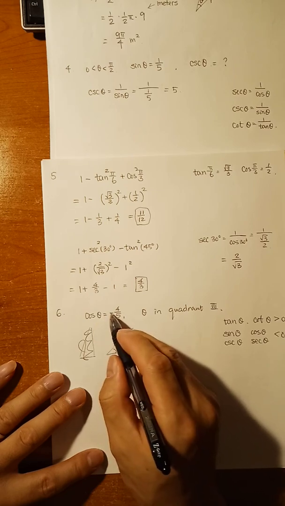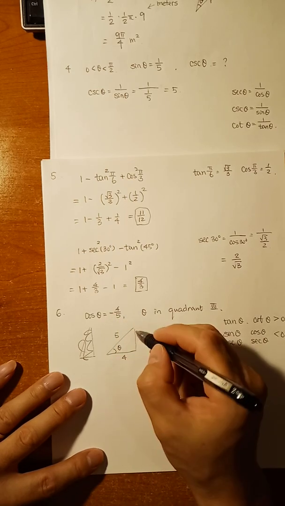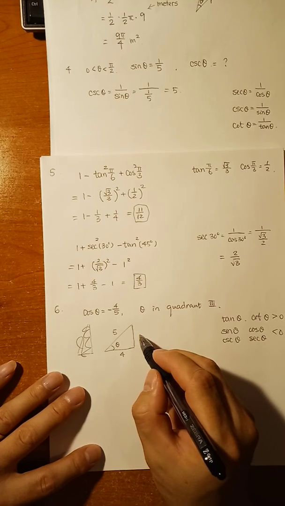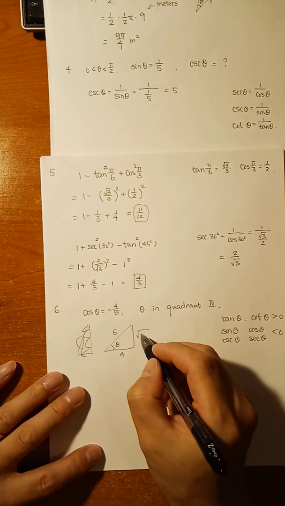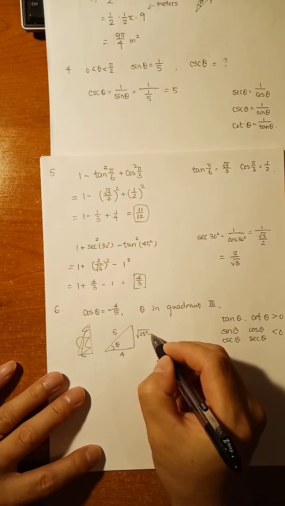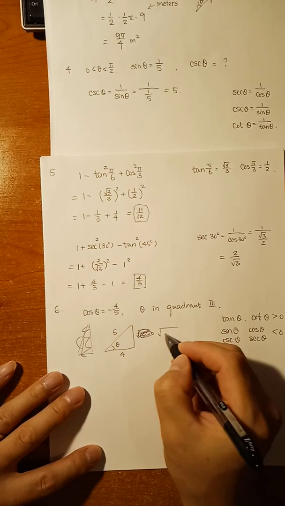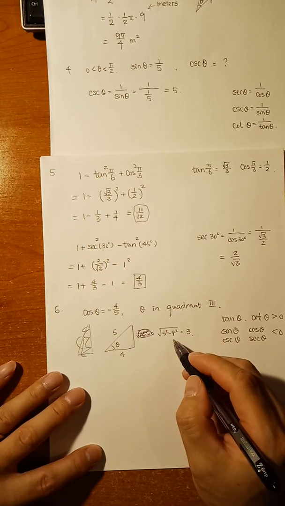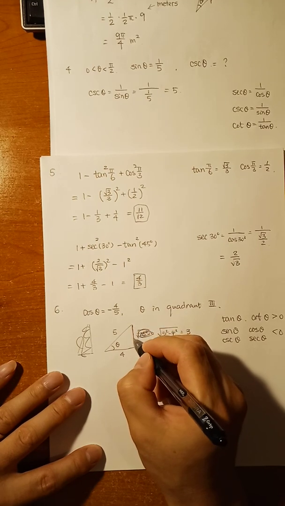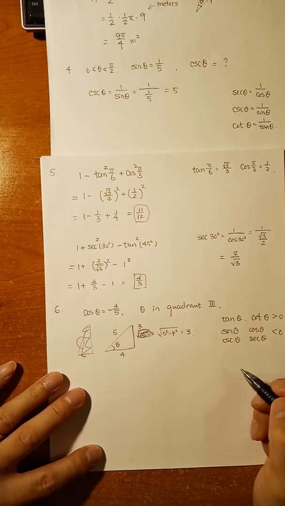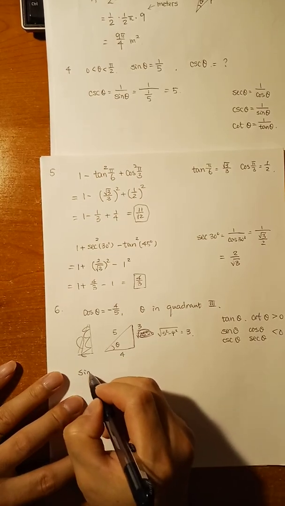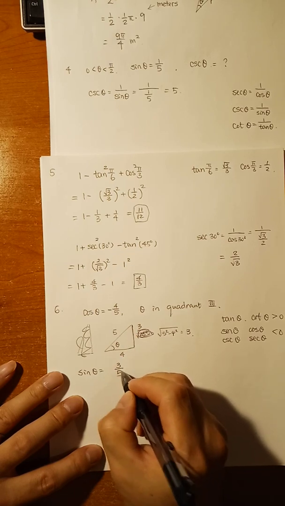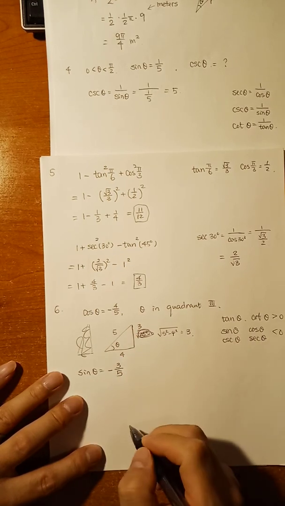I originally ignored this negative sign. We're going to use more or less the reference angle. Okay? And then you'll use the Pythagorean theorem to compute the opposite side. It's 5 squared minus 4 squared, which is 25 minus 16 is 9, square root of 9 is 3. So this side is 3. All right, so then the sine theta is opposite over hypotenuse, 3 over 5. But we know sine is negative, so it's negative 3 over 5.